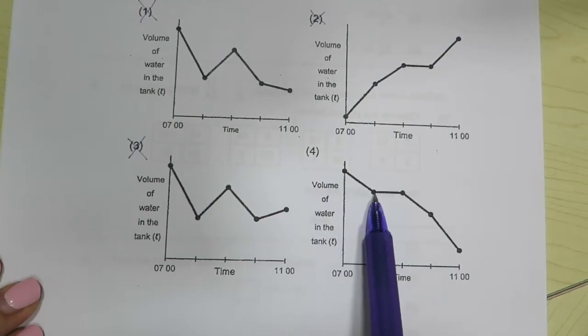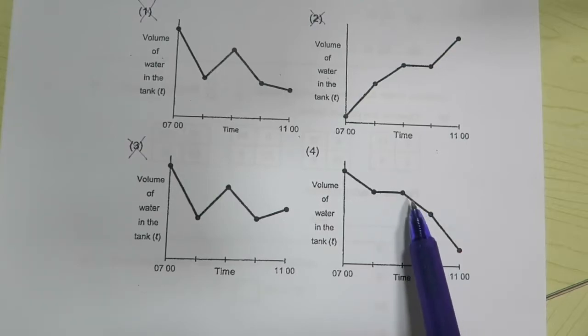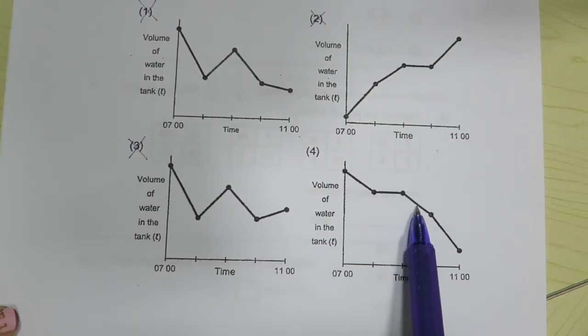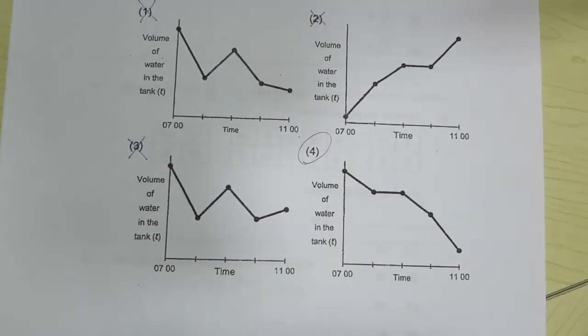7 to 8, it decreased. 8 to 9, it stayed the same. You see, straight line, stayed the same, no change. And 9 to 10 decrease, 10 to 11 decrease again. So option 4 is the correct graph.